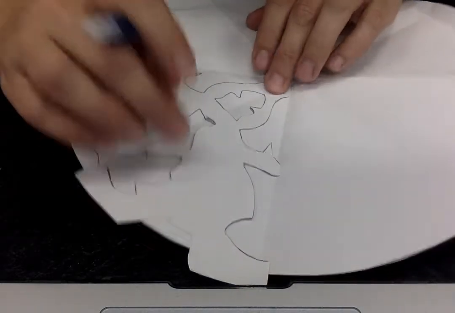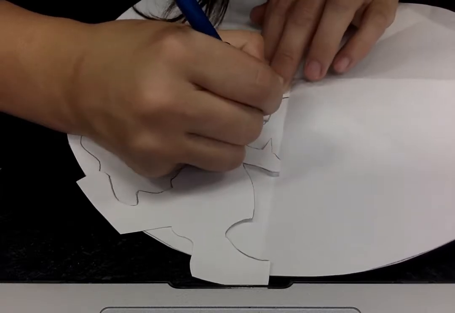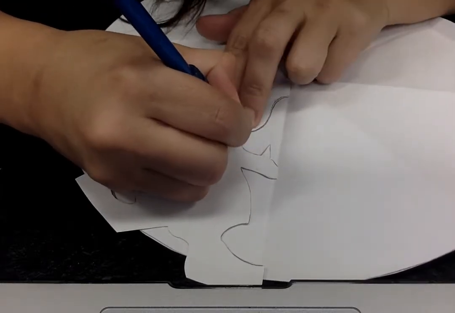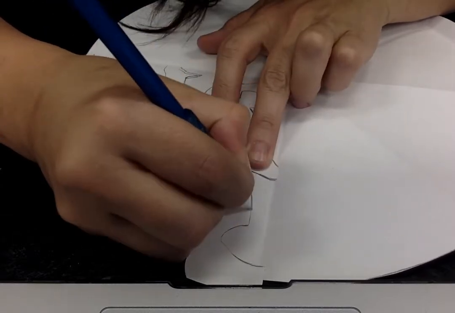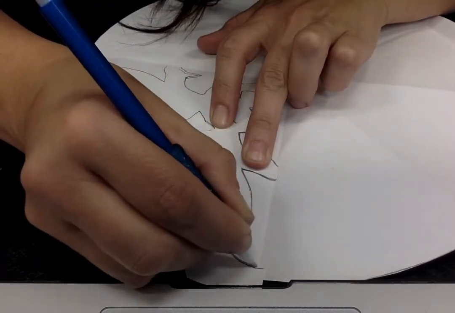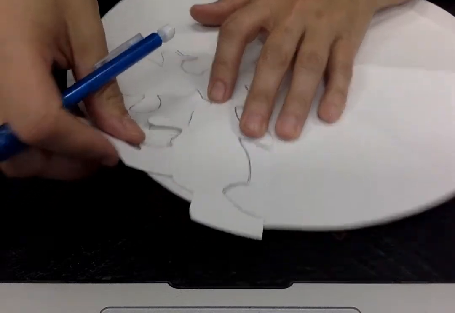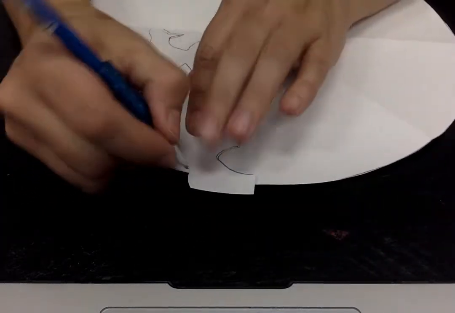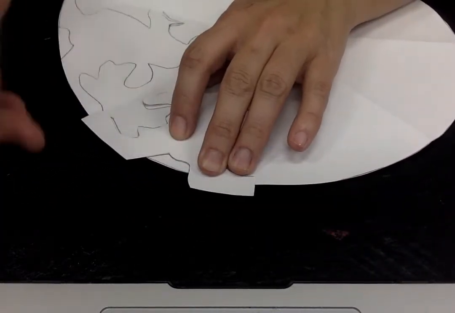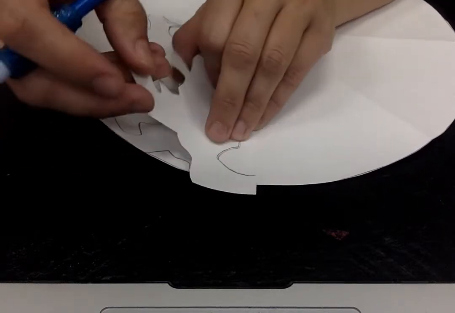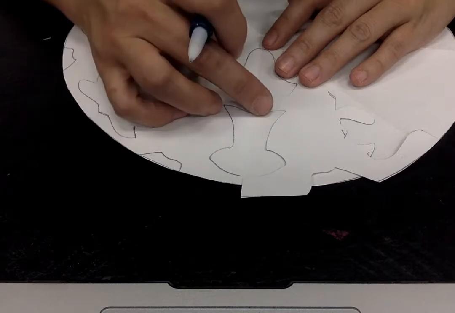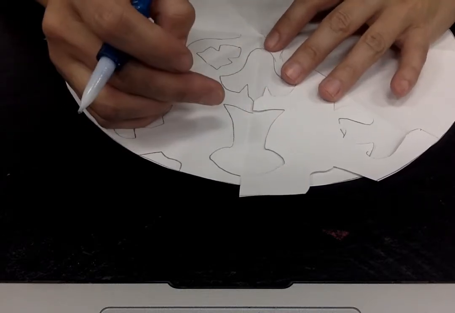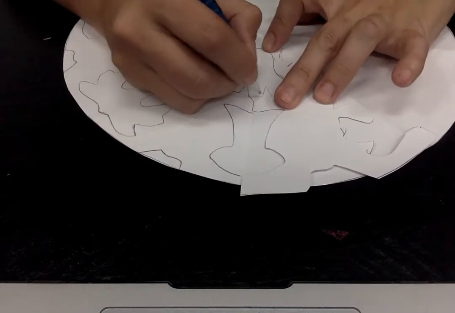Now see, I'm going to trace this side now. Okay, once again, you're going to flip. Oh, I forgot the top. So I'm going to flip it. Got to make sure it lines up. If it doesn't line up, you might not have flipped it right. Okay.